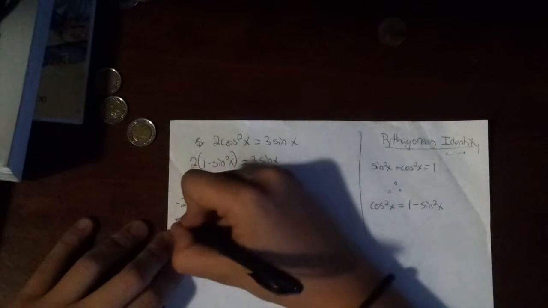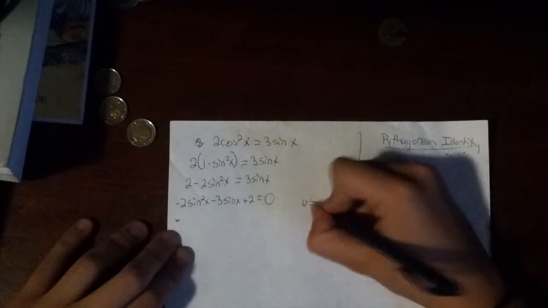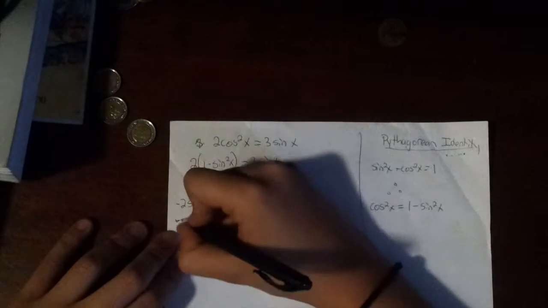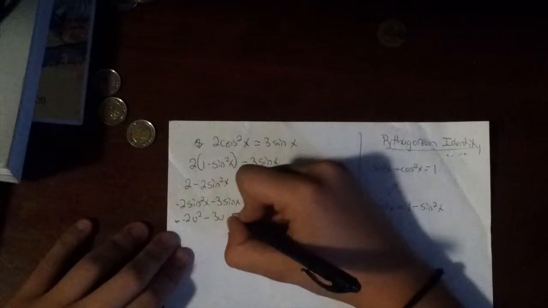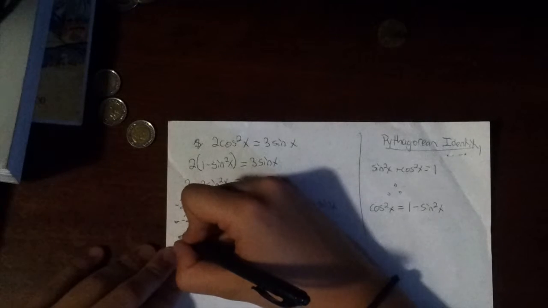And now, by making sine x equal to u, I'm going to make things slightly simpler. I'm now going to factor.